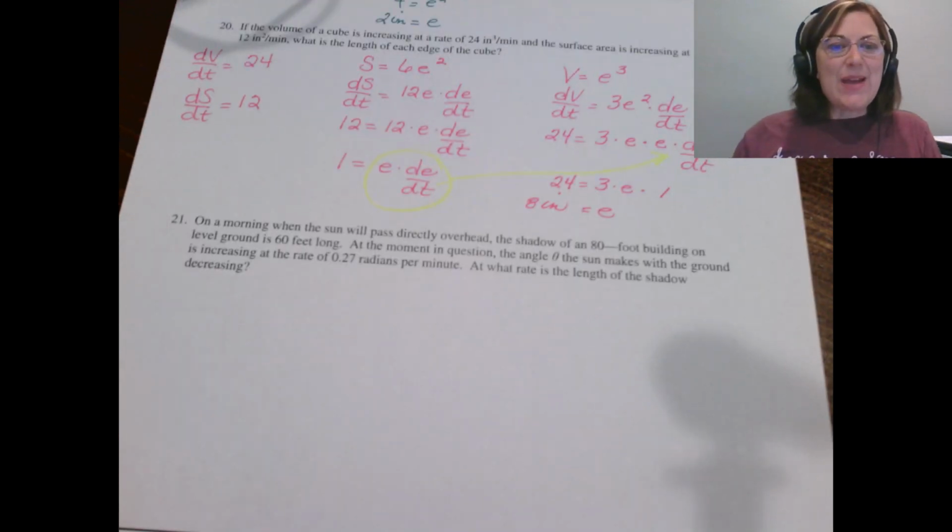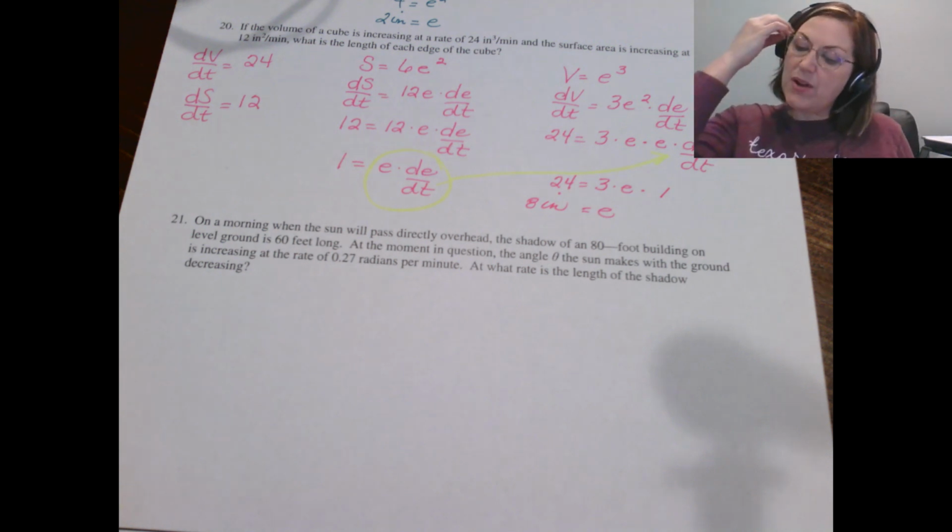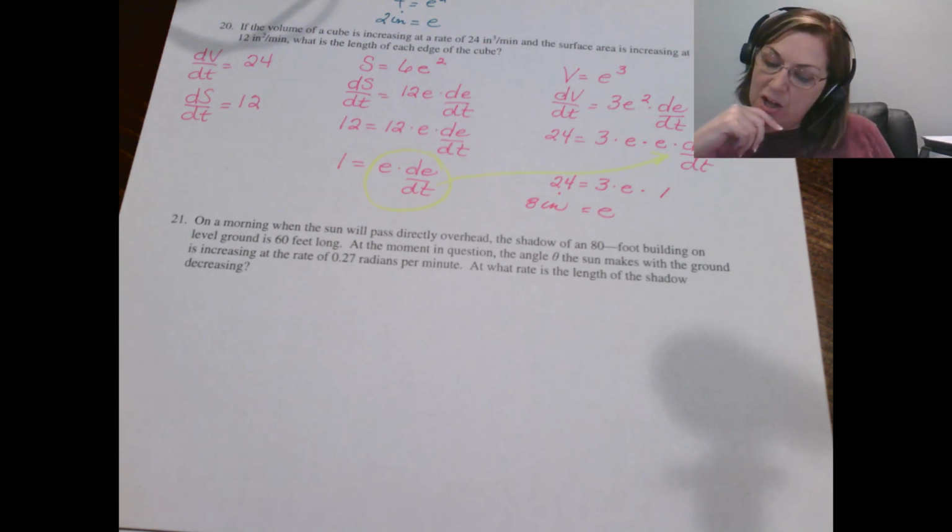All right, last problem. We're almost there. On a morning when the sun is passing directly overhead, the shadow of an 80-foot building on the level ground is 60 feet long. At the moment in question, the angle the sun makes with the ground is increasing at a rate.